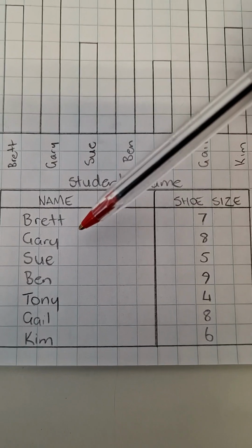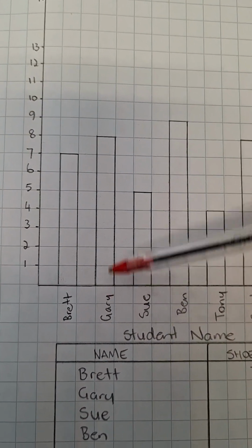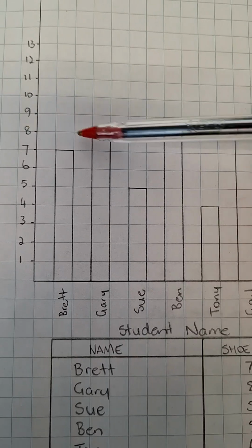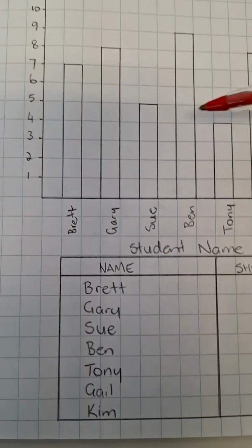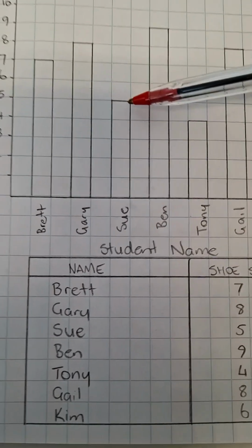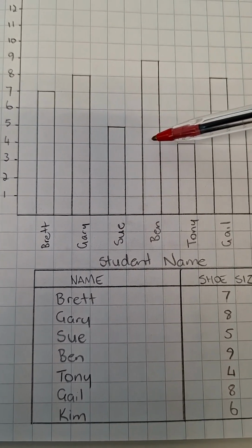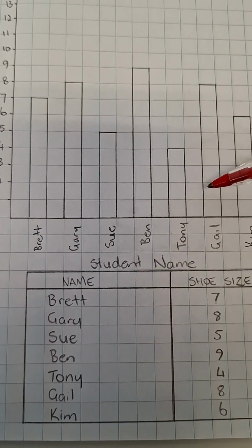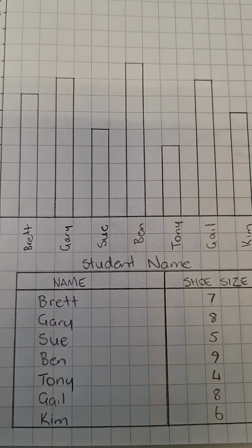Gary, if we refer to our data table, has a shoe size of 8. On our graph, it shows Gary, and his shoe size is 8. Sue's shoe size is 5. On the column chart, her size is 5. Ben's a 9. Tony's a 4. Gail's an 8. And Kim is a 6.